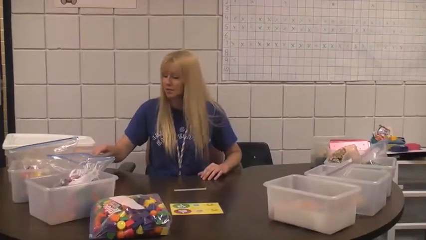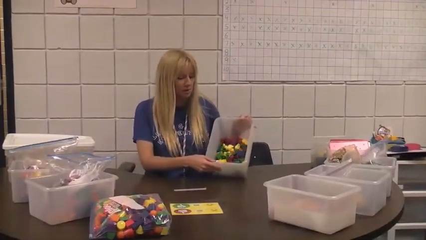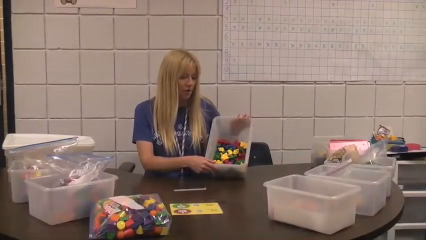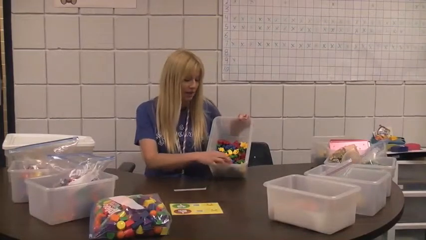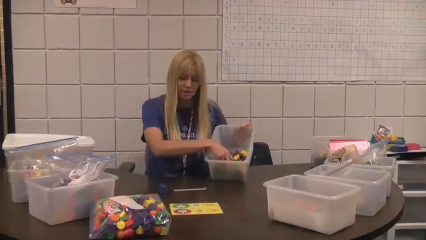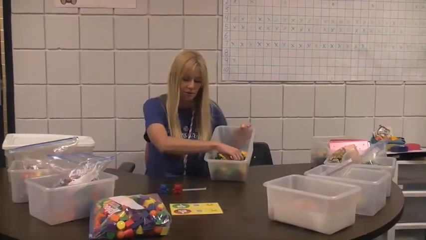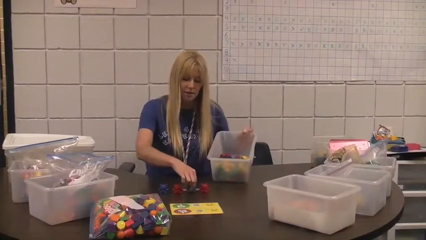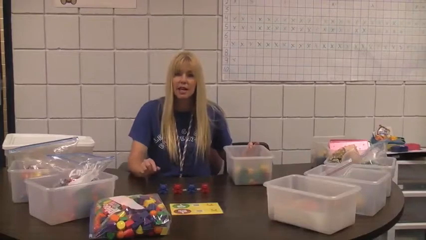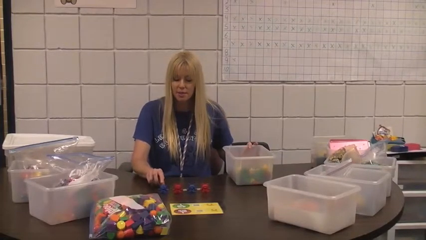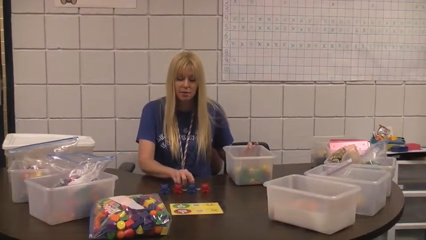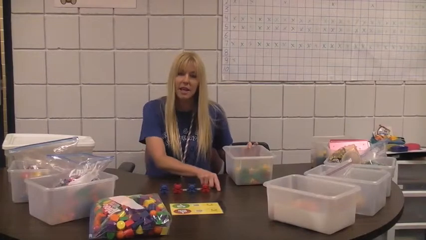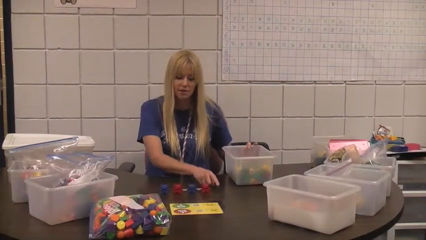There are many different types of manipulatives that we use in the classroom. For example, here are some multicolored bears. We can use these for patterning, like this. We can teach the children an A-B patterning system. Blue, red, and then they have to tell us the other color.